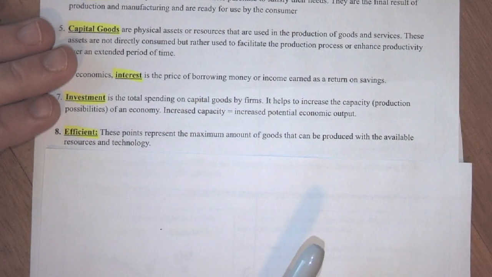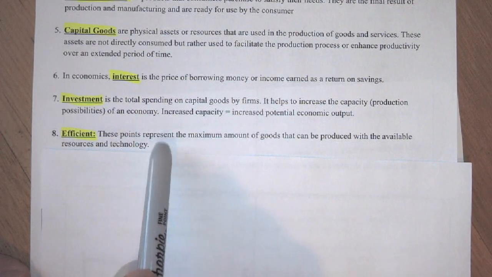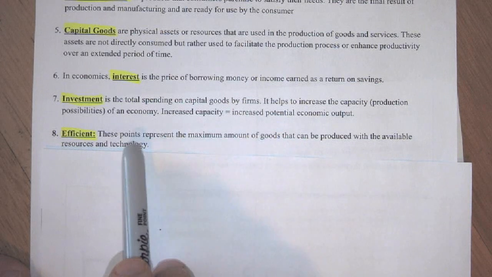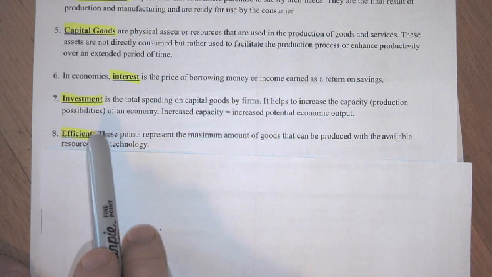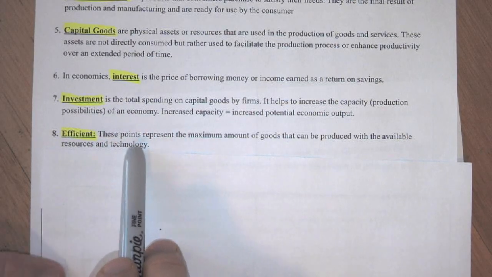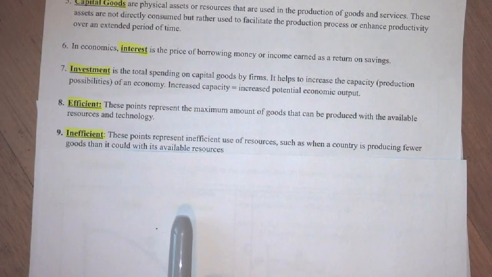Now, because we are a market economy, the points on the curve are going to represent the maximum amount of goods that can be produced with the available resources and technology. So if we get the most out of our people and our capital goods, we can make the most consumer goods at the lowest cost and at the highest quality. That's efficiency, and we like efficiency to be productive.